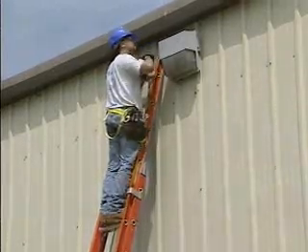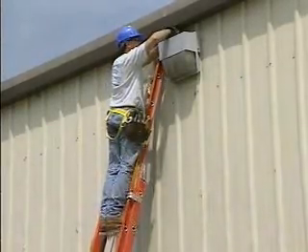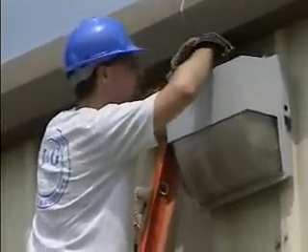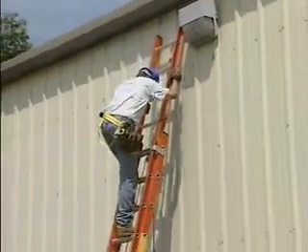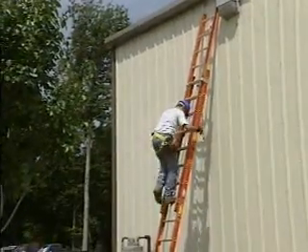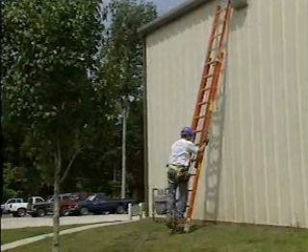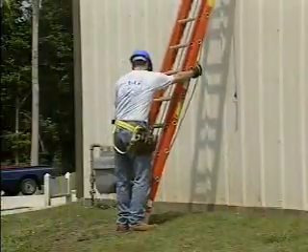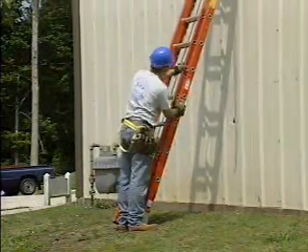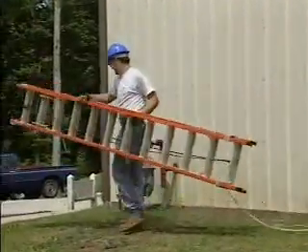As he performs the work, he's careful to maintain his balance and not reach or lean too far to the side or back. If he needs to move the ladder, he'll climb down first, then move it. When he finishes the job, he climbs back down the ladder, again using both hands on the side rails or rungs. He doesn't slide down the ladder, and he doesn't turn around to climb down. He then lowers the ladder, checks it to make sure that it's clean and in good condition, and returns it to its proper storage place.